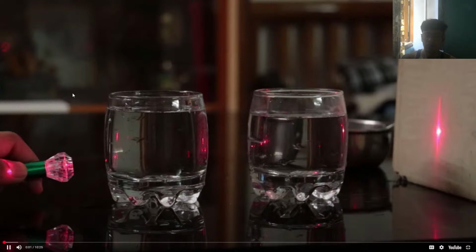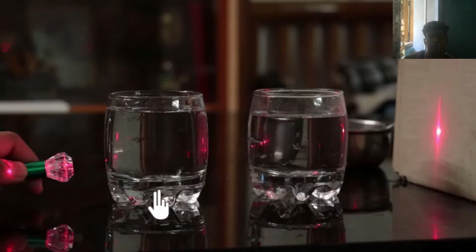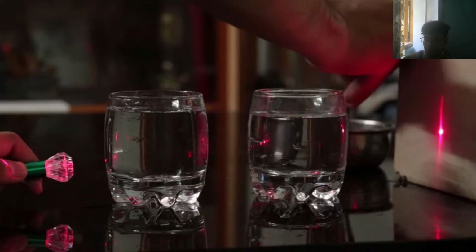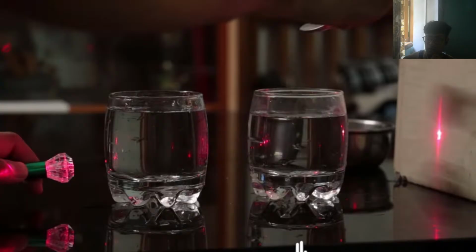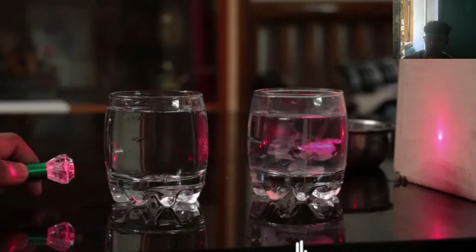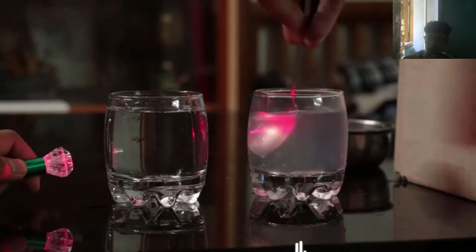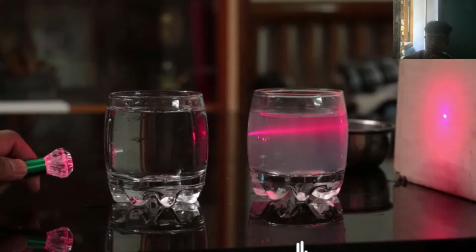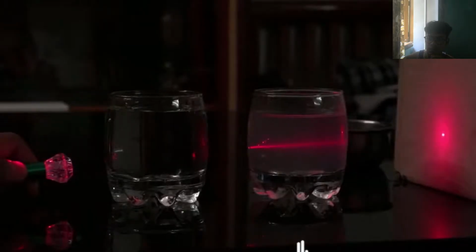Check out this cool experiment. I'm shining my laser light through 2 glasses of distilled water. To this glass, I've already added some sugar and stirred it very nicely so it's dissolved. To this glass, I have not added anything. Notice that we don't see the beam or the path of light in either of the glasses. But now we'll go ahead and add some milk to the second glass. And notice what happens. As we stir that milk, we can now see the path of light.